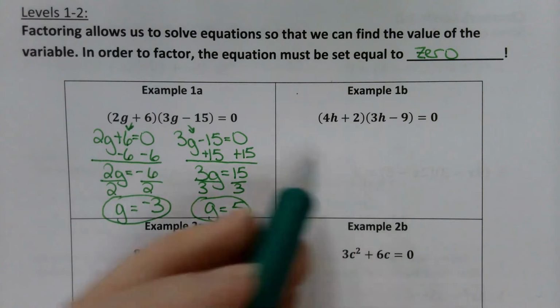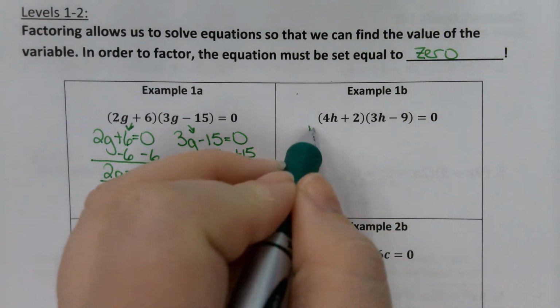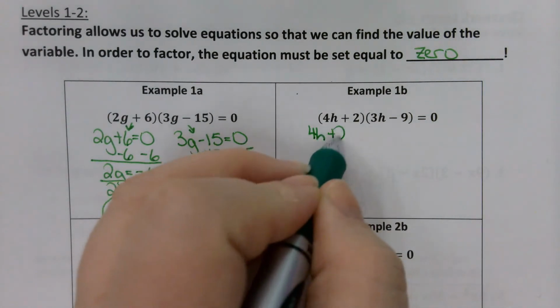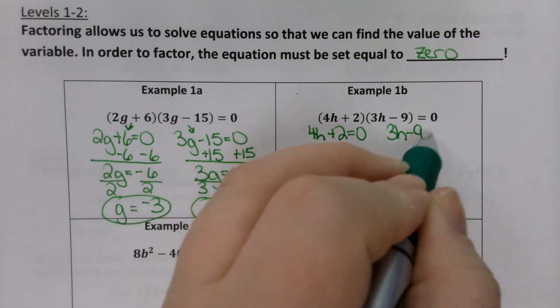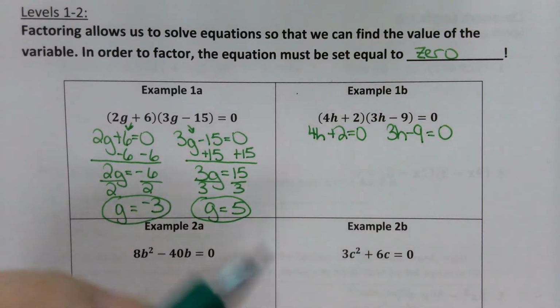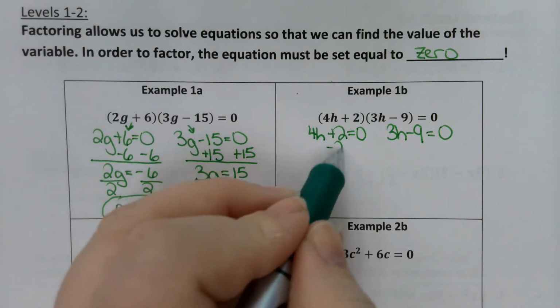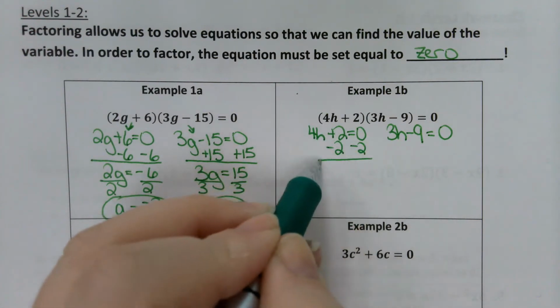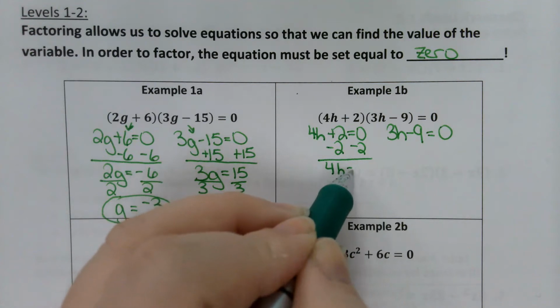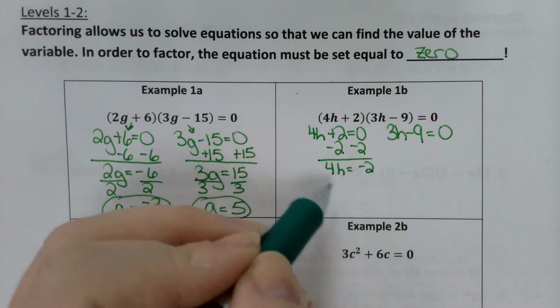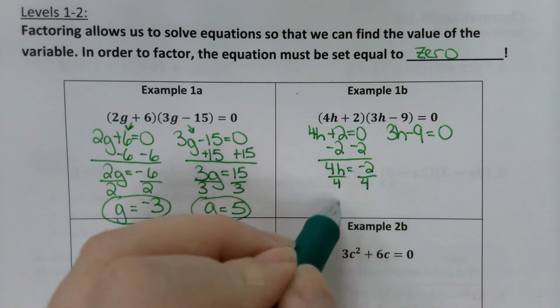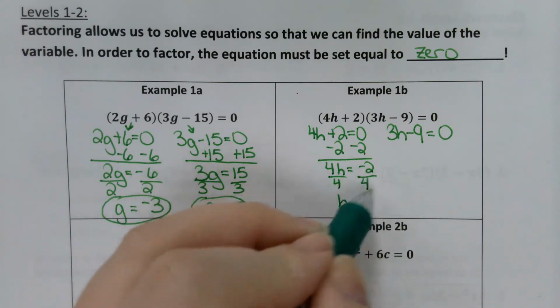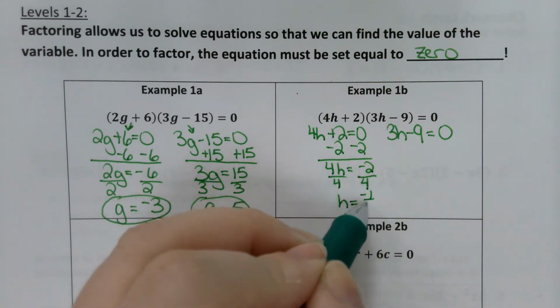Example 1b, we're going to set each one equal to 0. So 4h plus 2 equals 0, and 3h minus 9 equals 0. We'll subtract 2 from both sides. So 4h will equal negative 2. Then we need to divide by 4 on both sides. h is equal to, reduce that fraction, and we get negative 1/2.